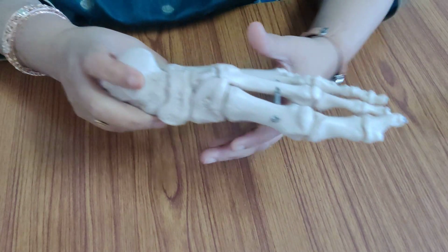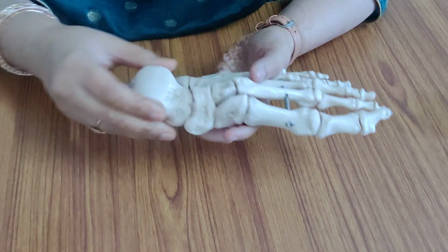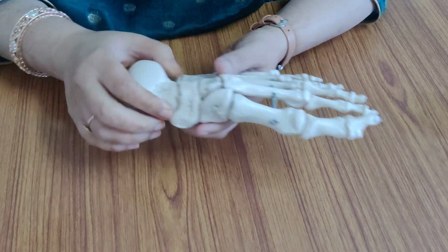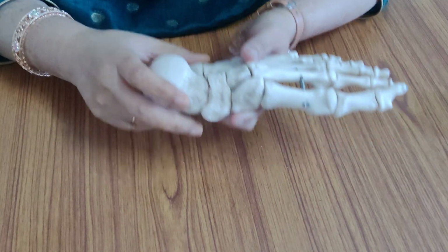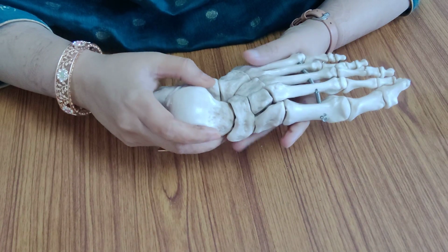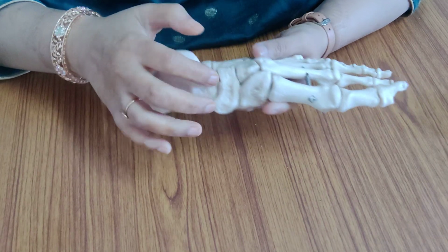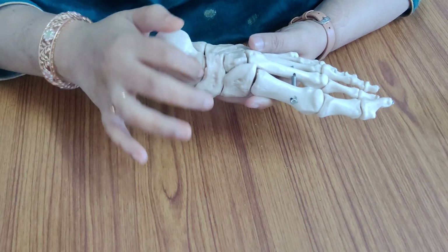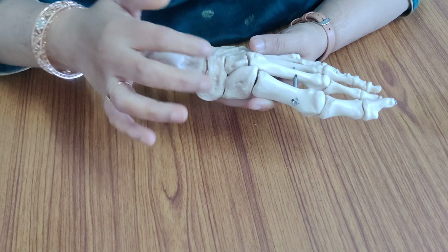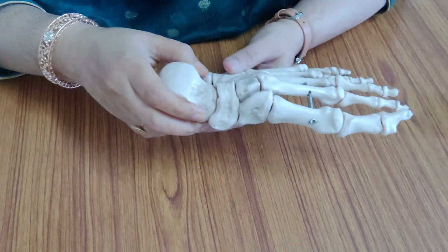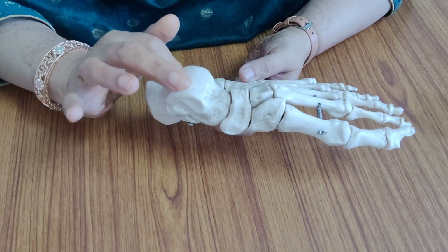Now, we will discuss some bony features of the tarsal bones. First of all, the talus. The talus is the second largest tarsal bone. It has a head, a neck, and a body. The head is present anteriorly, it is convex, and it articulates with the navicular bone. The neck is the middle constricted part between the head and the body.